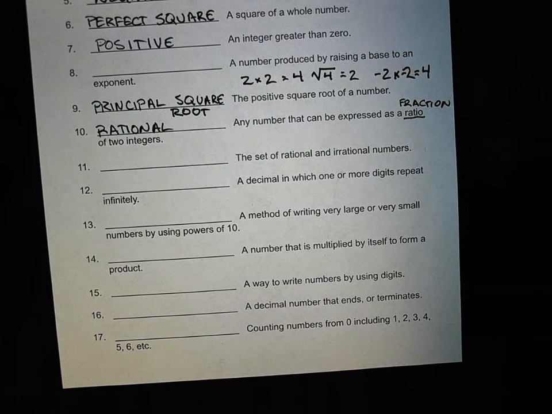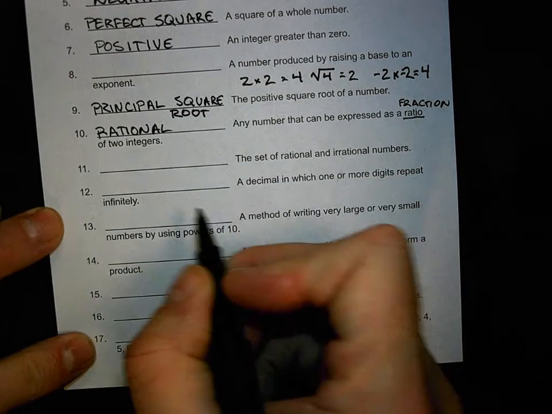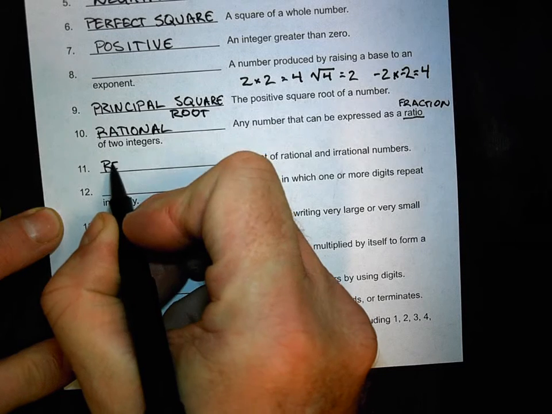All right, so far so good? The set of rational and irrational numbers. So all rational and all irrational numbers, what do we call them? Real. Let's get real. So we call them real numbers.